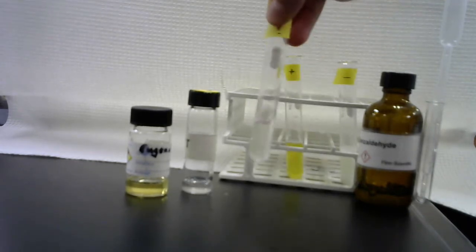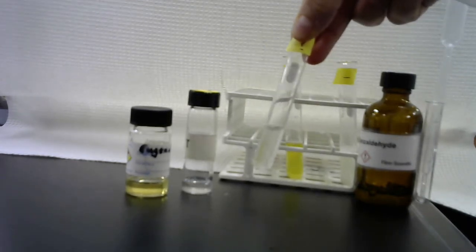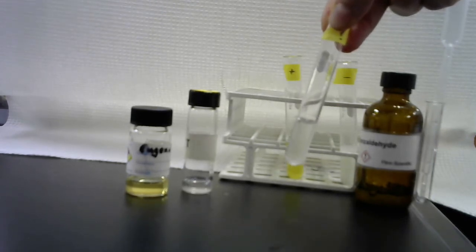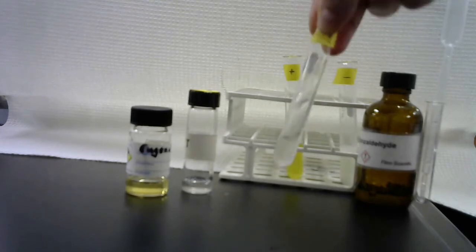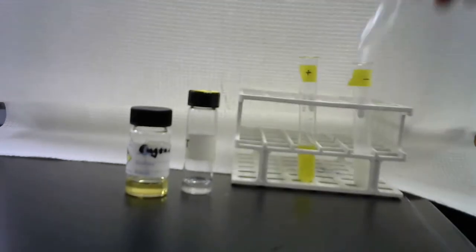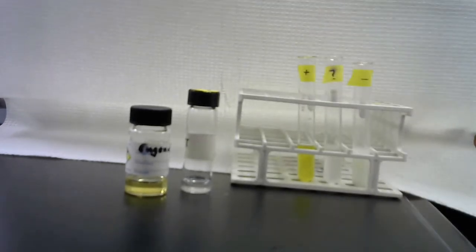Oh yeah, now you can really see that bubble that settled to the bottom in the unknown. Sometimes with the solubility test, it's hard to tell. You have to look very closely. Maybe wait a minute.